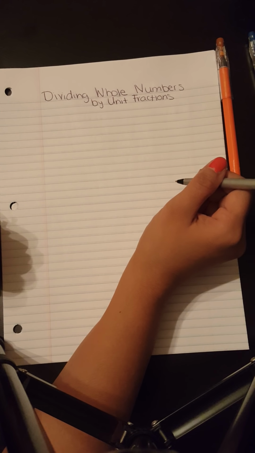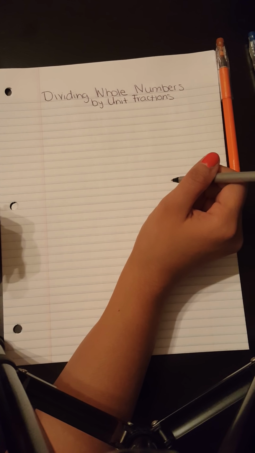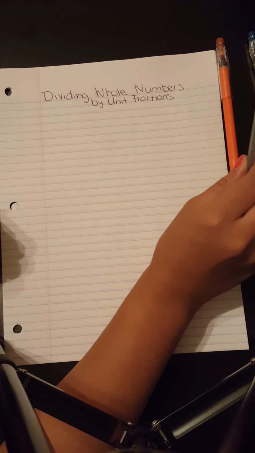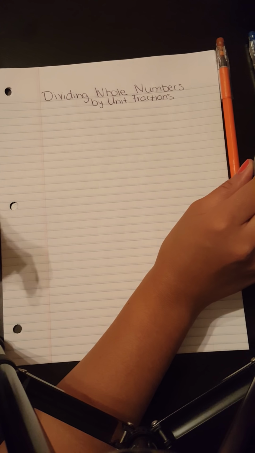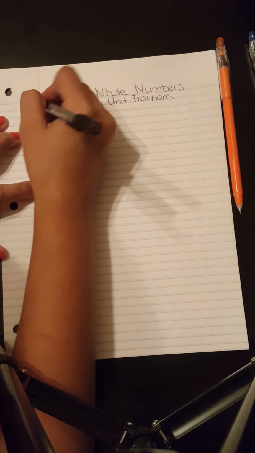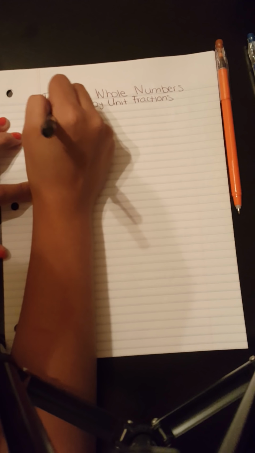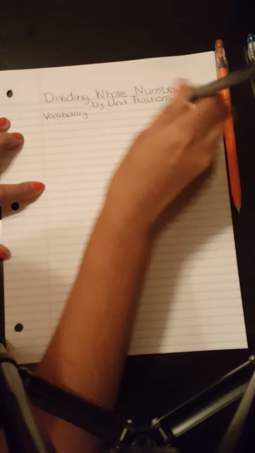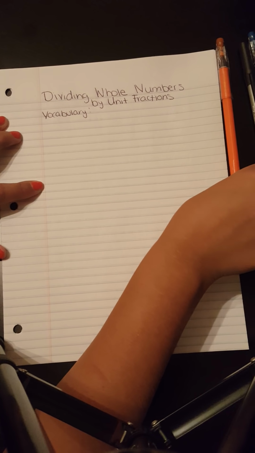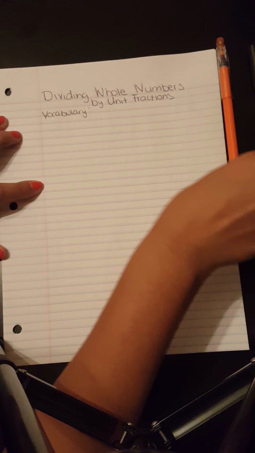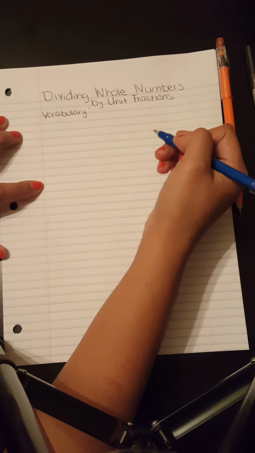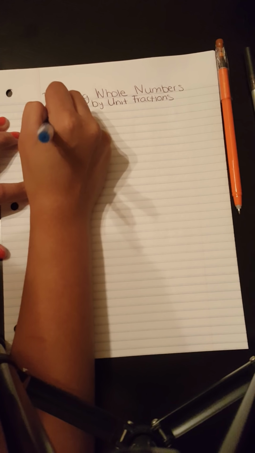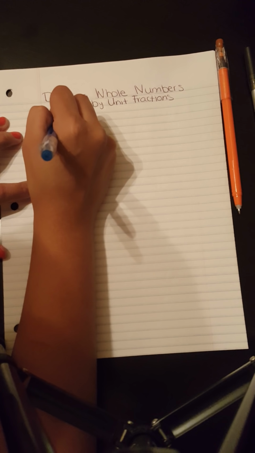Now, before we get started with actually the solving part, there's a couple of words we need to talk about, our vocabulary words, that are very important so we can fully understand what we're talking about and what we're discussing. The first word we're going to talk about is unit fraction, because that's what we're going to be dividing by. That's going to be part of the numbers that we're going to be working with. And you need to fully understand what it is.